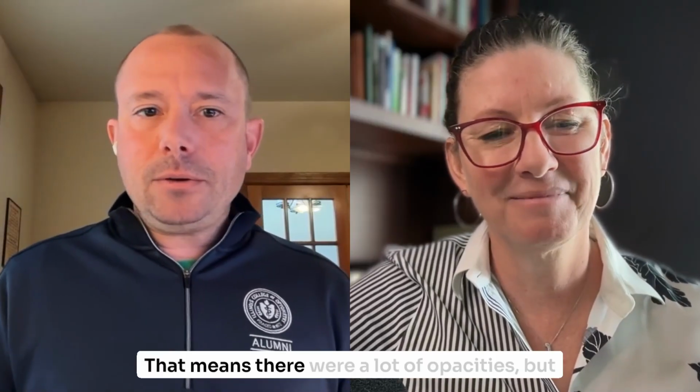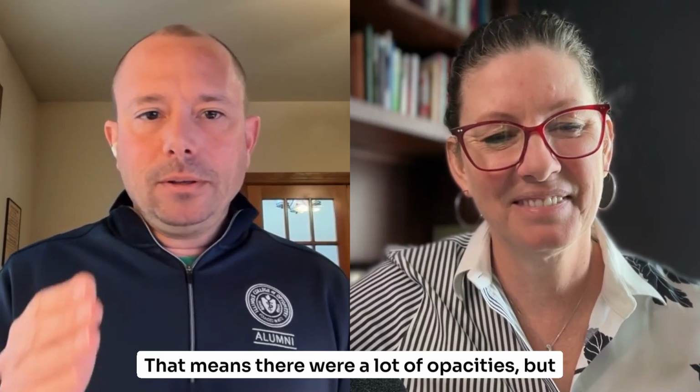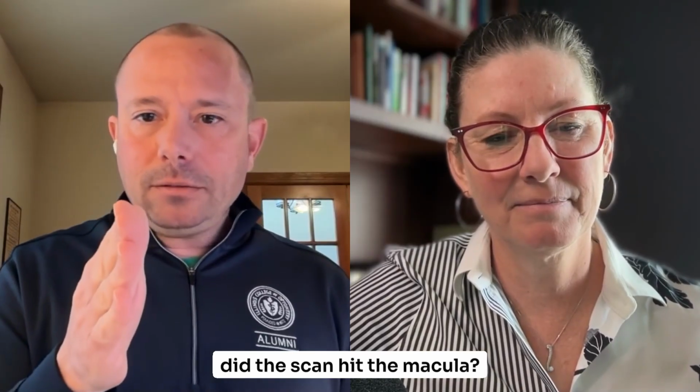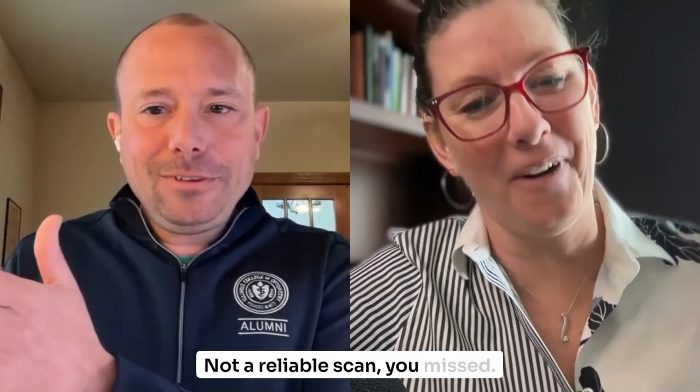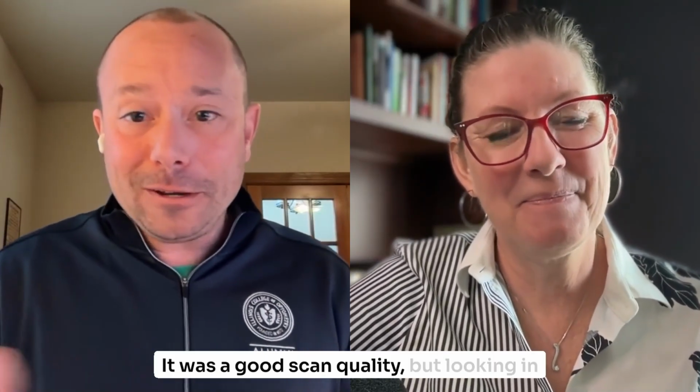Okay, that means there were a lot of opacities, but did the scan hit the macula or did it hit the optic nerve? Can I get an image of what I was looking for? Yeah, you missed. So it's not a reliable scan. It was a good scan quality, but looking at the wrong thing. So you need to say whether it's reliable or not.